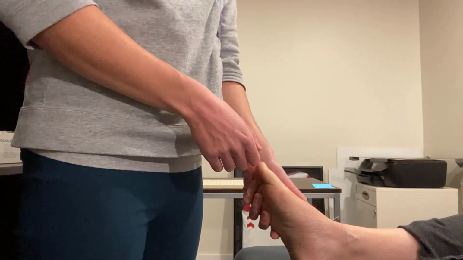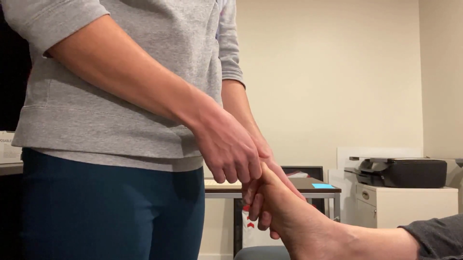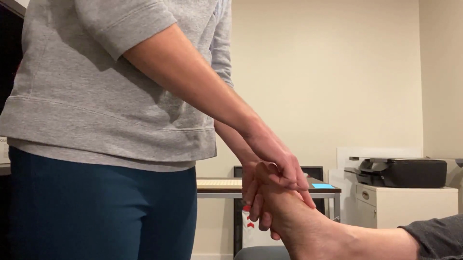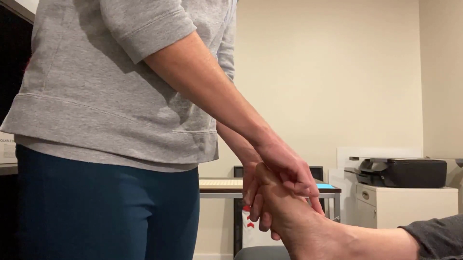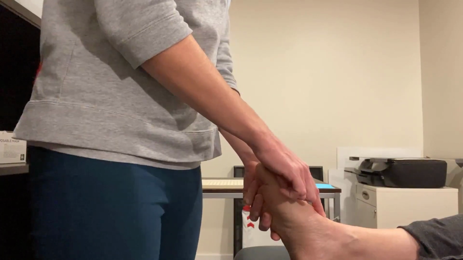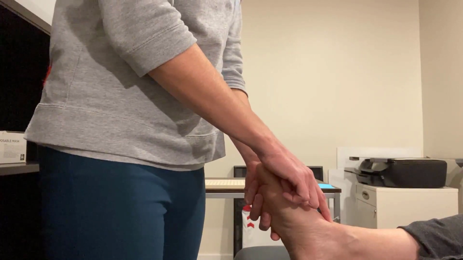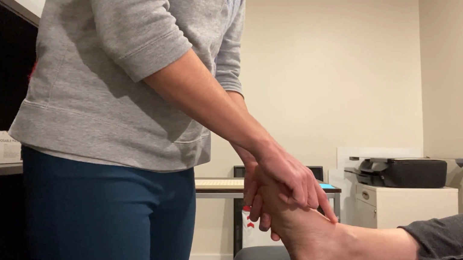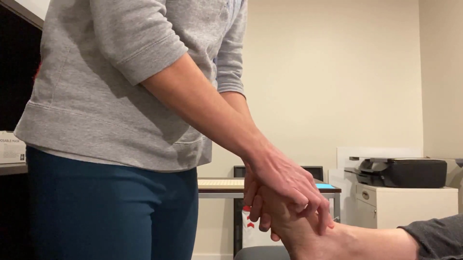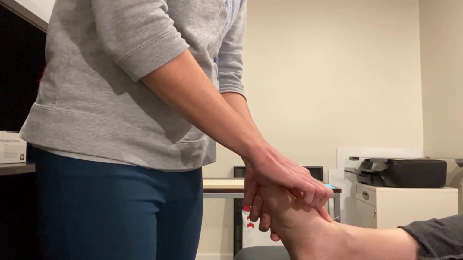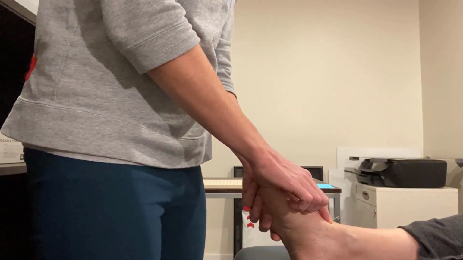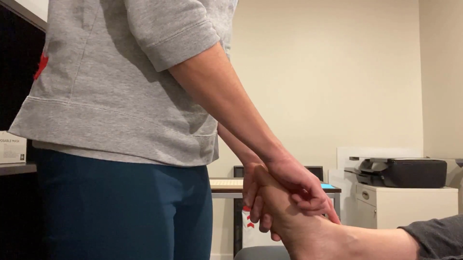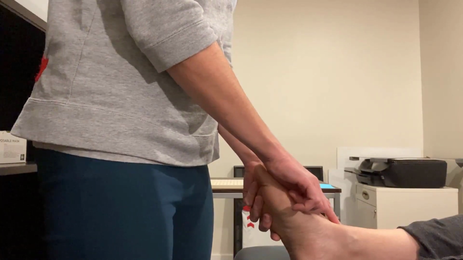To palpate the head of the talus, we can start on the first metatarsal of the great toe. I'm going to palpate until I get to the base of the metatarsal. Proximally from there, I'm going to be on the medial cuneiform. Proximal to that, I'm going to be on the navicular bone. And then if I go one more movement proximal onto the next bone, I'm on the head of talus.